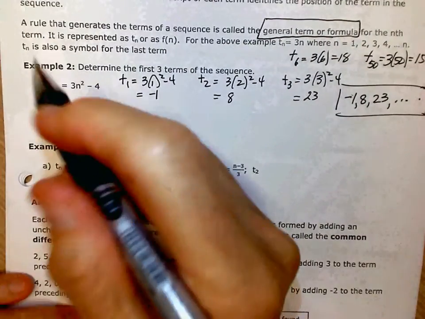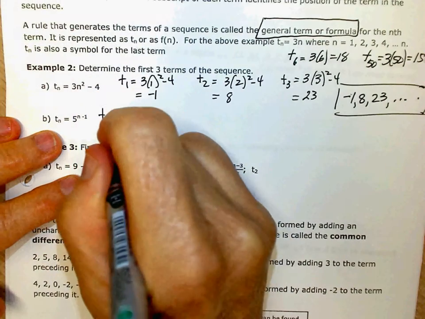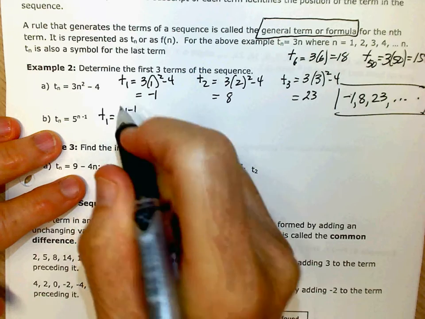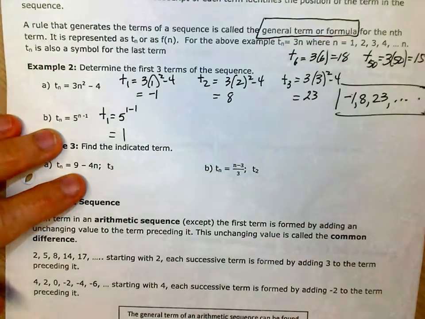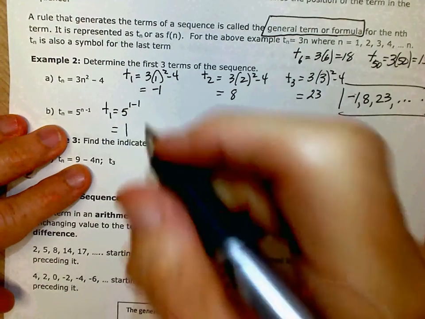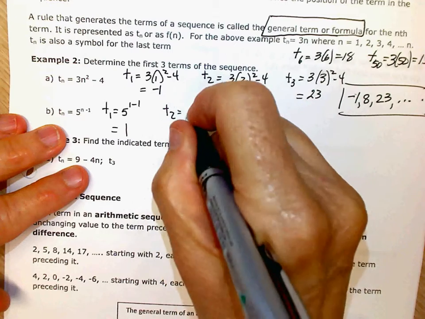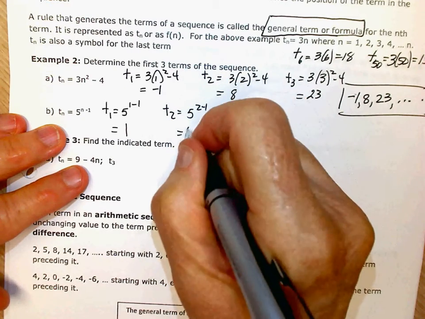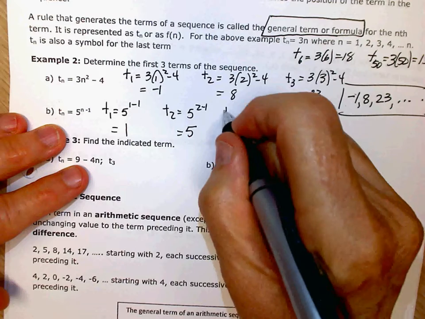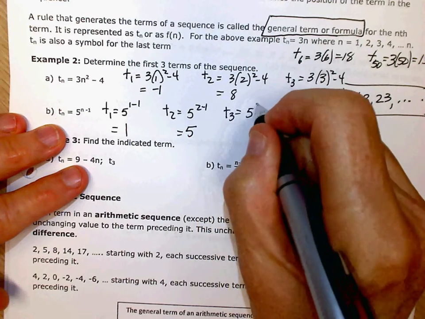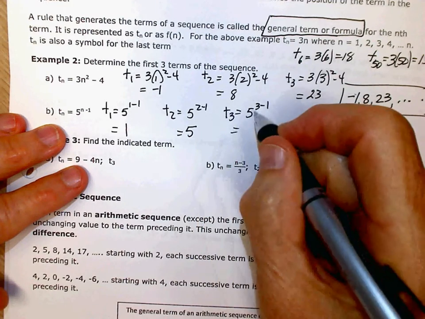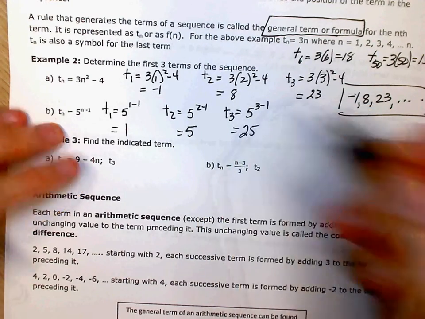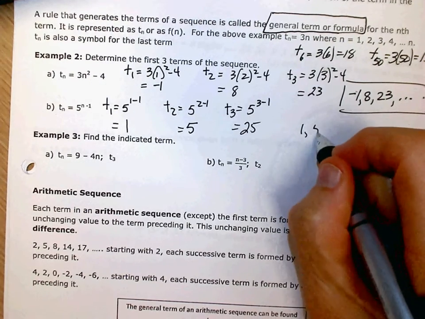Okay, let's do this one. T1 equals 5 to the 1 minus 1, so 5 to the 0 equals 1, right? T2 equals 5 to the 2 minus 1, and 5 to the 1 is 5. T3 equals 5 to the 3 minus 1. 5 squared is 25. So our answer is 1, 5, 25.